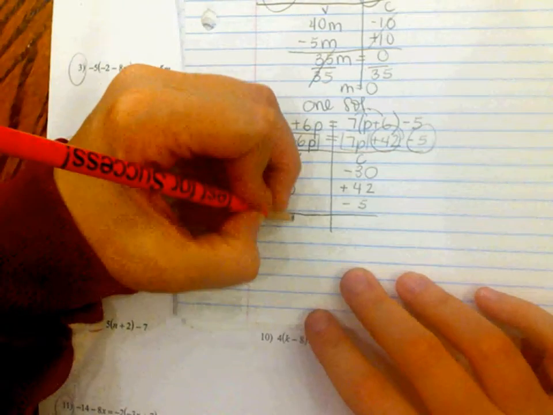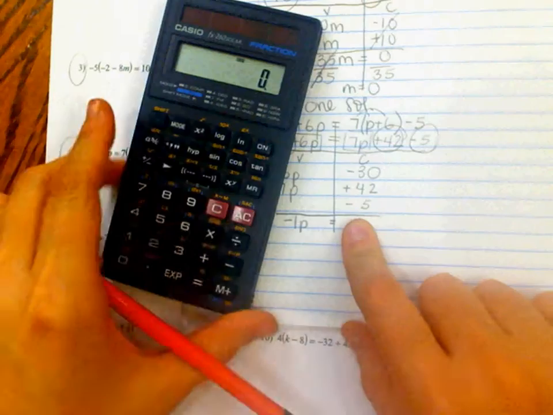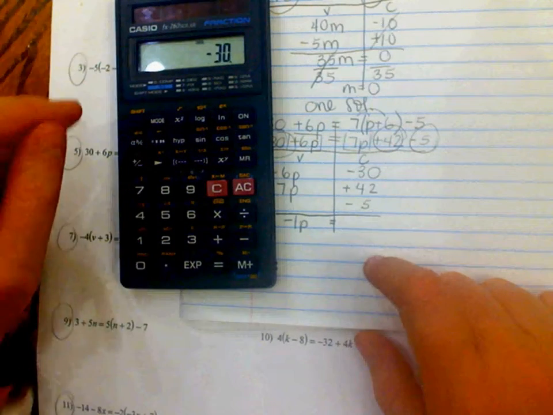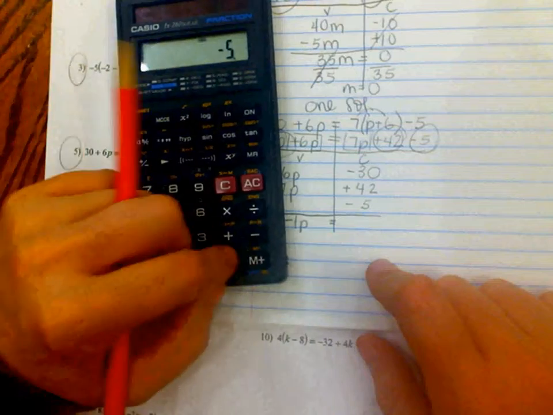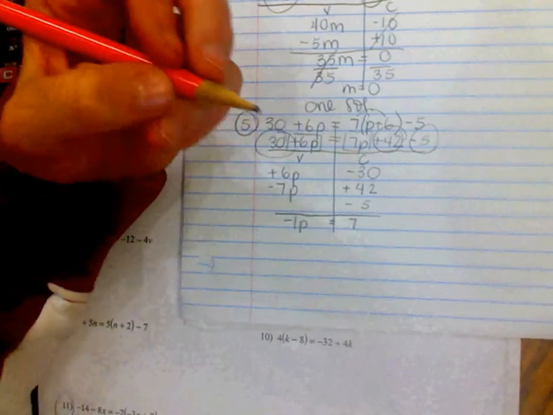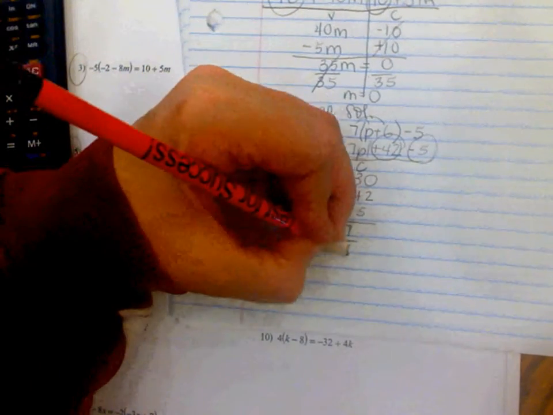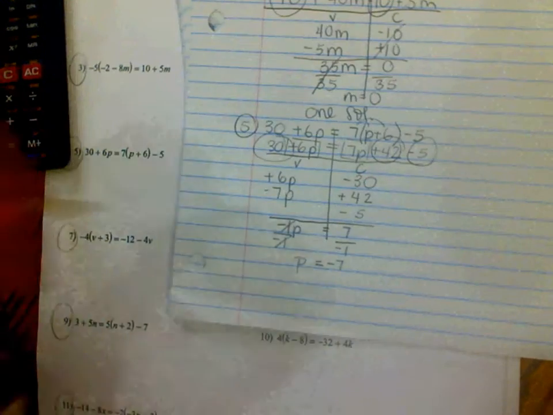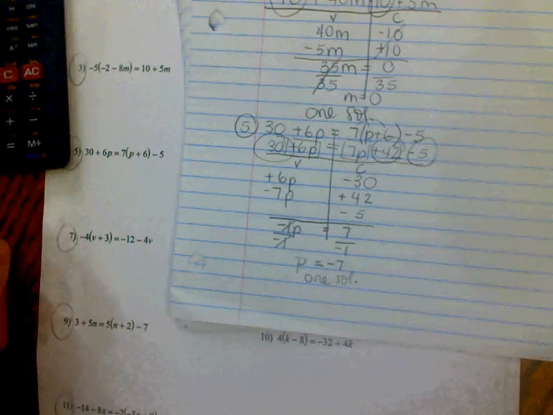Negative 1p. And then over here, just add everything up. Negative 30 plus 42 plus negative 5. And that's 7. Divide by negative 1. And p equals negative 7. We got an answer for that. That's one solution still. Okay?